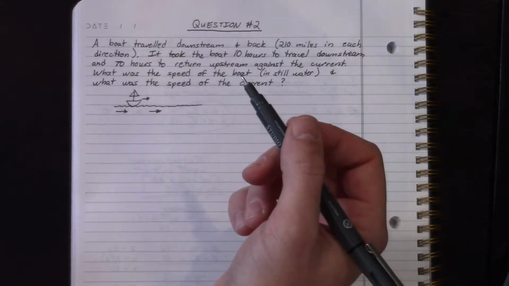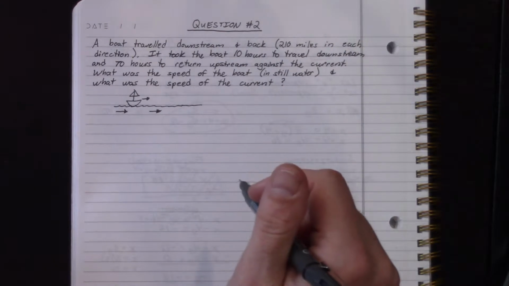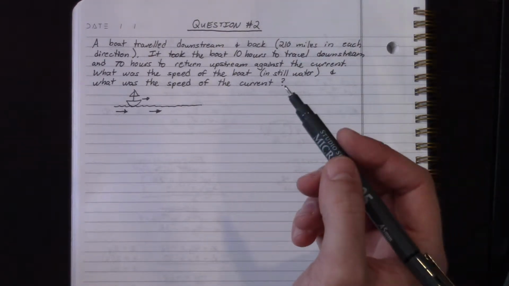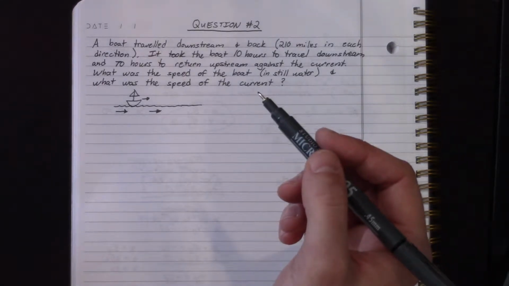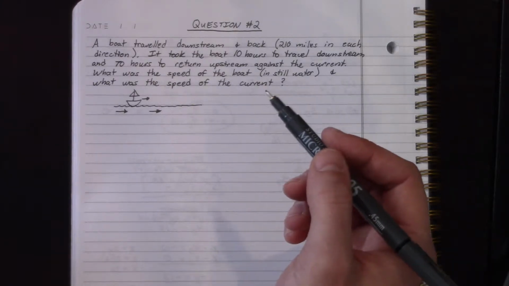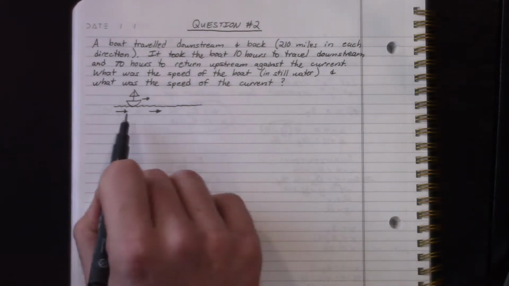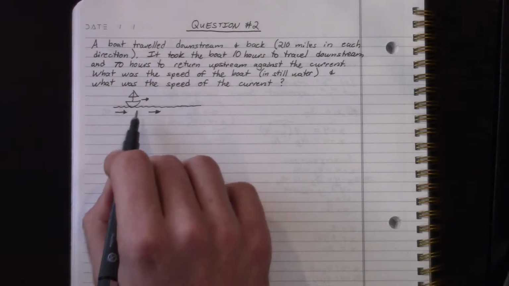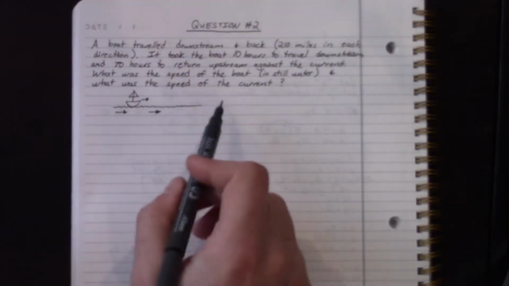Have you ever been to an airport where those moving walkways are, and you get on it and you're walking? So it feels like you're running, as far as if you look off to the right, you're moving fast enough against the shops and the tile floor that it feels like you're running, but you're actually just on a moving walkway. So that would be a similar scenario here. The current is moving this way and the boat is moving this way, so you would add their respective speeds together to get how far the boat is moving.